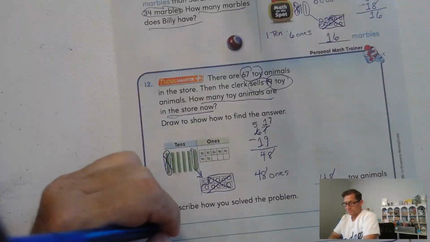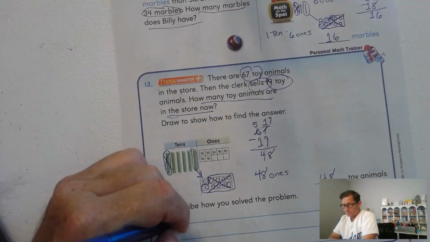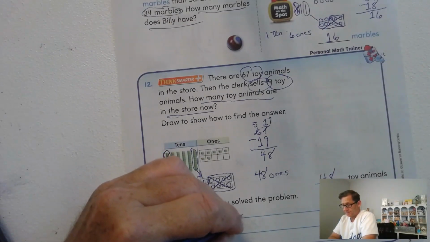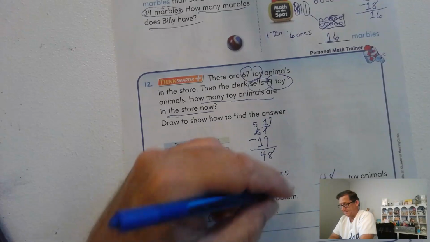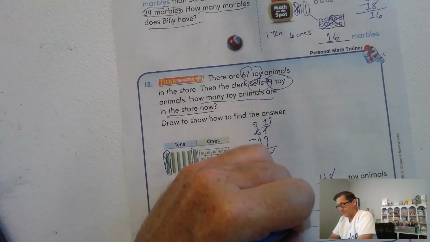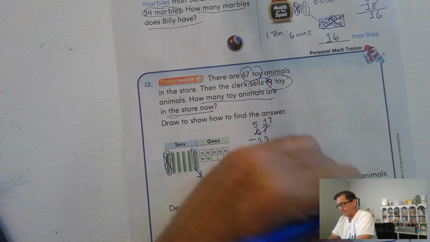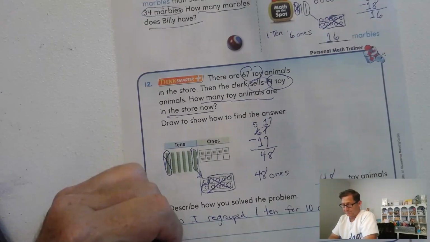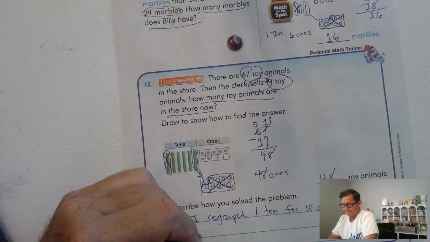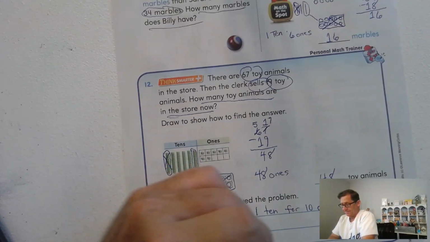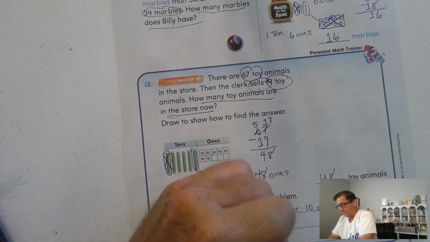Okay. So I regrouped 1 10 for 10 ones. Then subtracted 9 from the 17 ones.